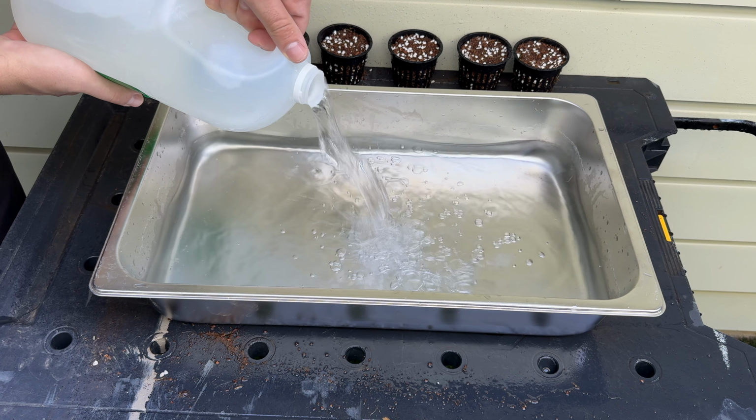With the Kratky system, you only need to pay attention to week 1 of this nutrient graph, because in my Kratky system, you're only adding nutrient solution once.